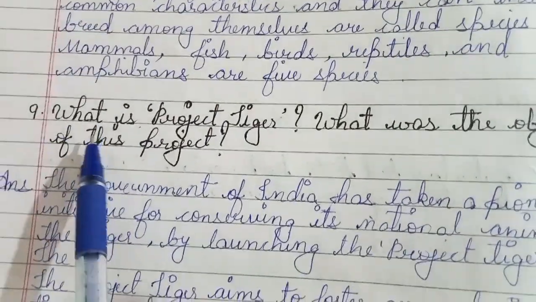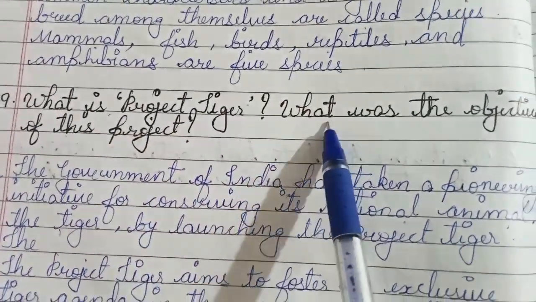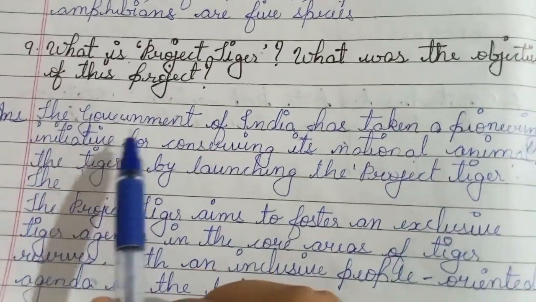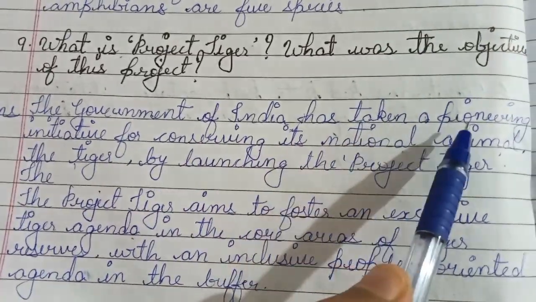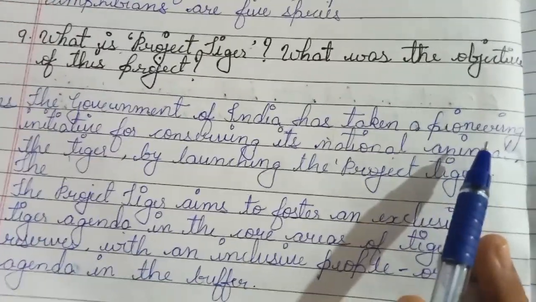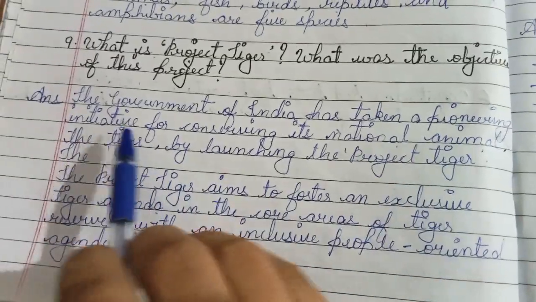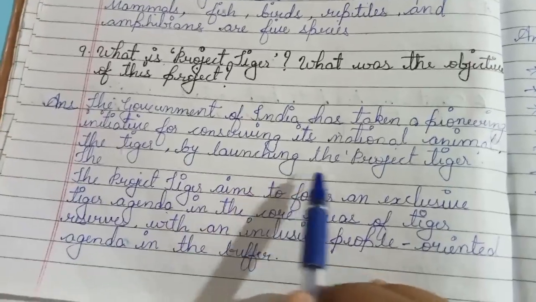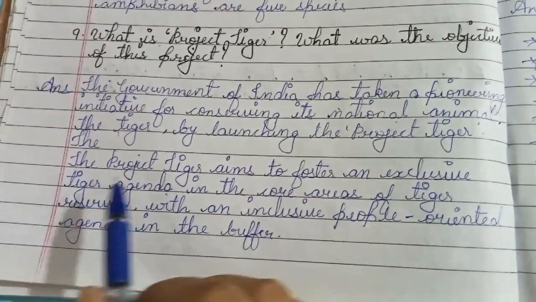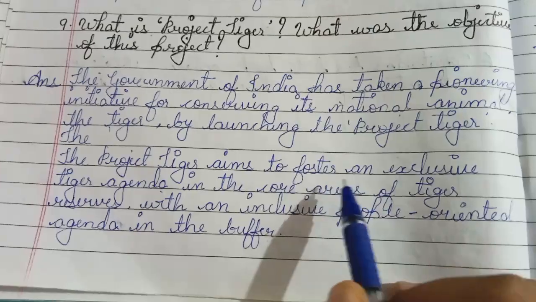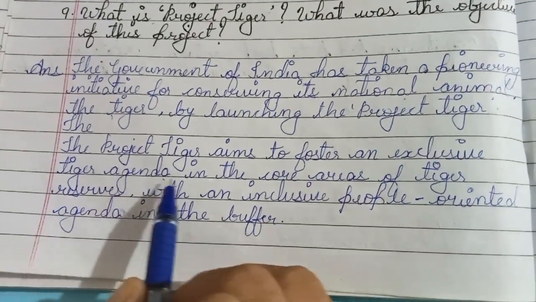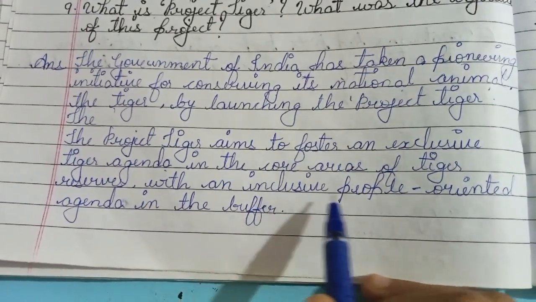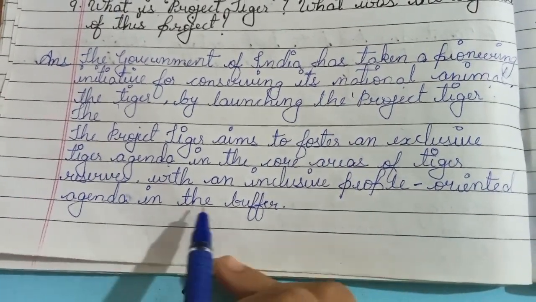9. What is Project Tiger? What was the objective of this project? Answer. The government of India has taken a pioneering initiative for conserving its national animal, the tiger, by launching the Project Tiger. The Project Tiger aims to foster an exclusive tiger agenda in the core areas of tiger reserves, with an inclusive people-oriented agenda in the buffer.